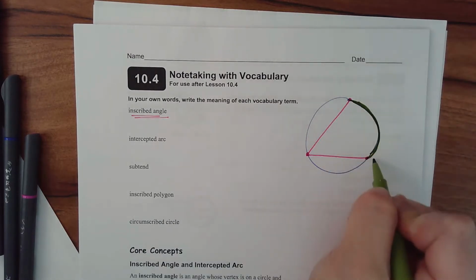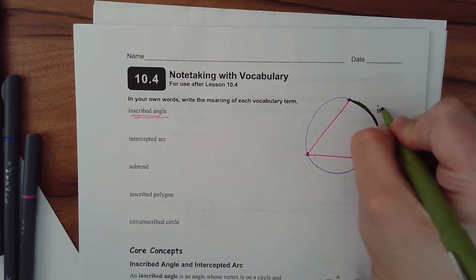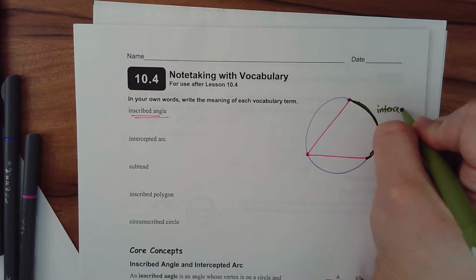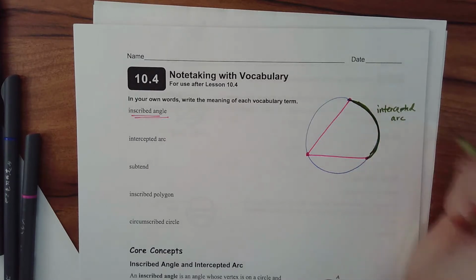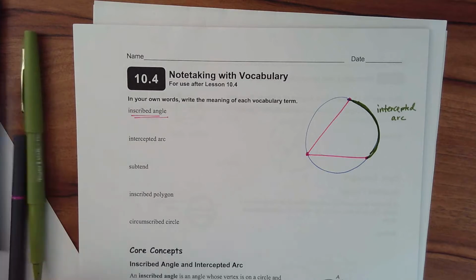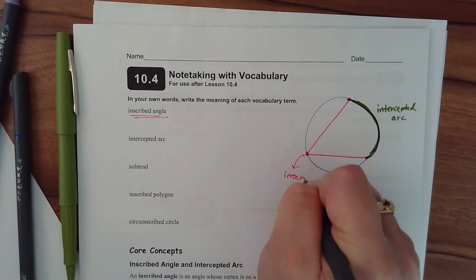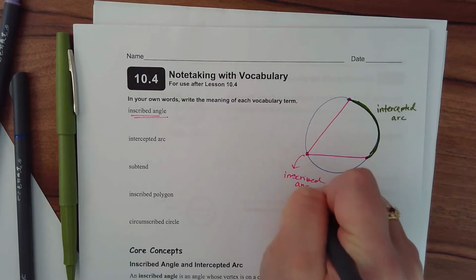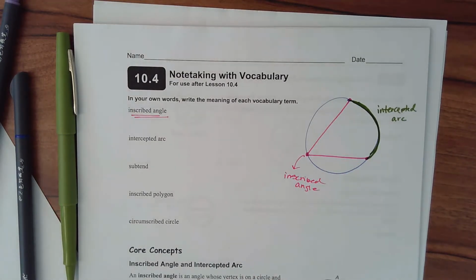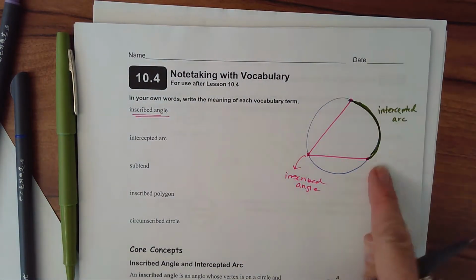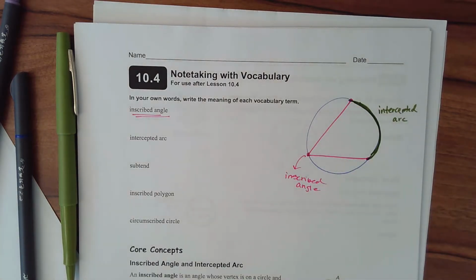So we call this the intercepted arc, just so we can label it here. So this is the intercepted arc, whereas this is our inscribed angle. So that's what that means. Intercepted arc, inscribed angle. Those are the two most important definitions in this section.